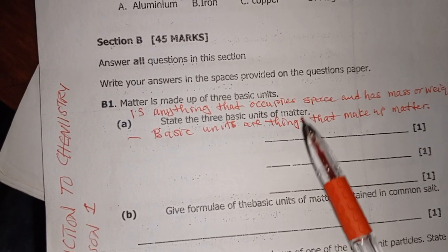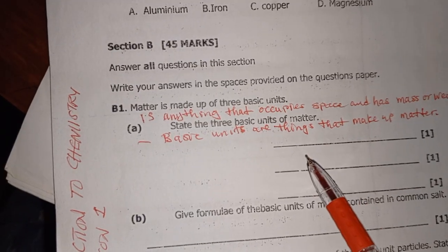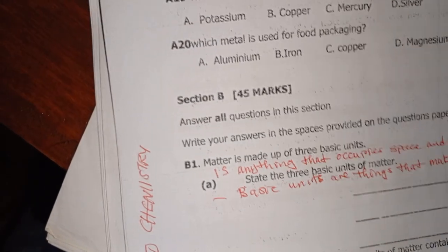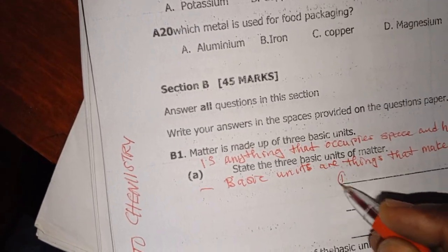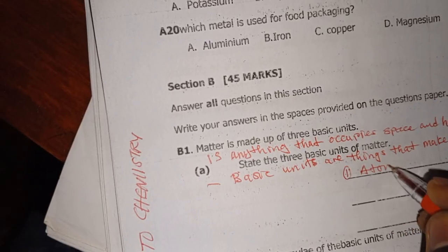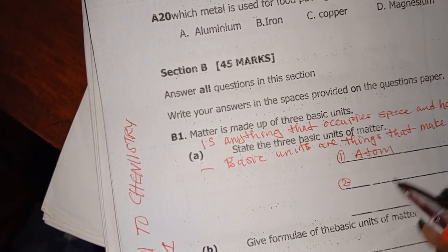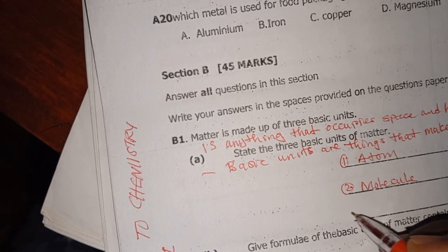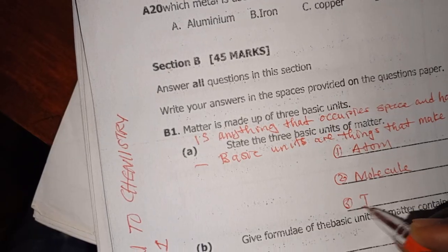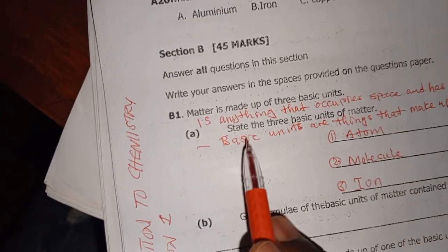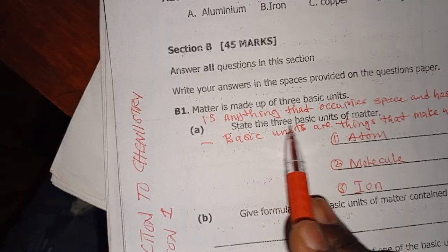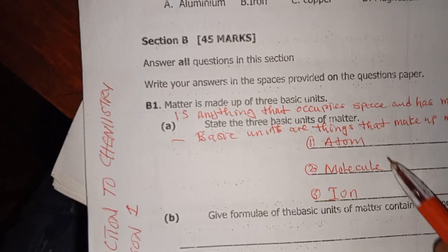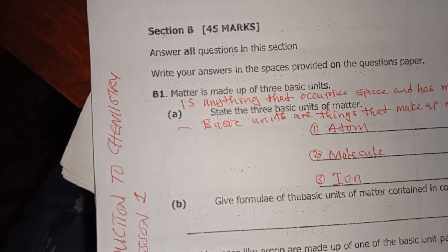Now, according to kinetic theory, we have three basic units of matter that are: number one, we have atom. Number two, we have molecule. Number three, we have ion. The question is saying state the three basic units of matter. So the three basic units of matter is atom, molecule, and the ion.